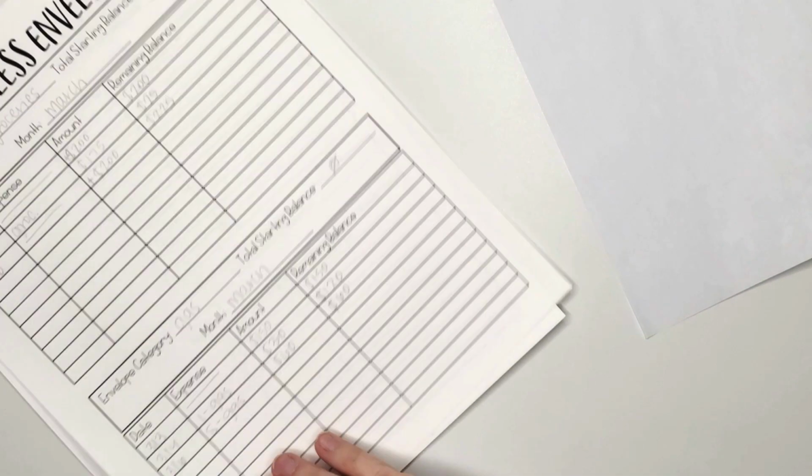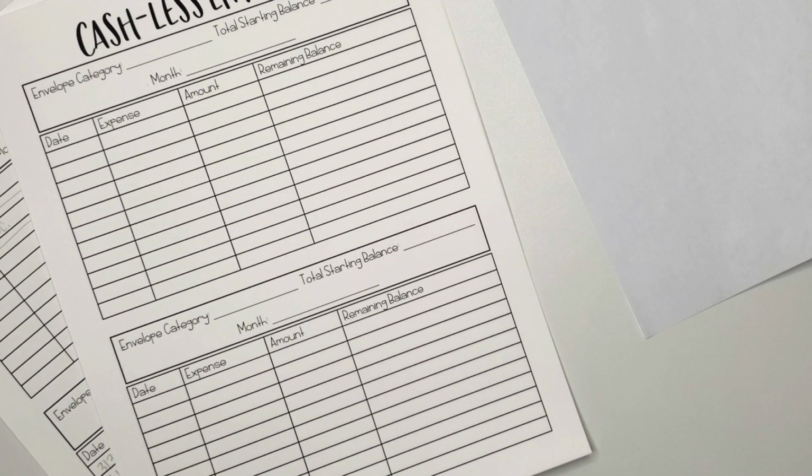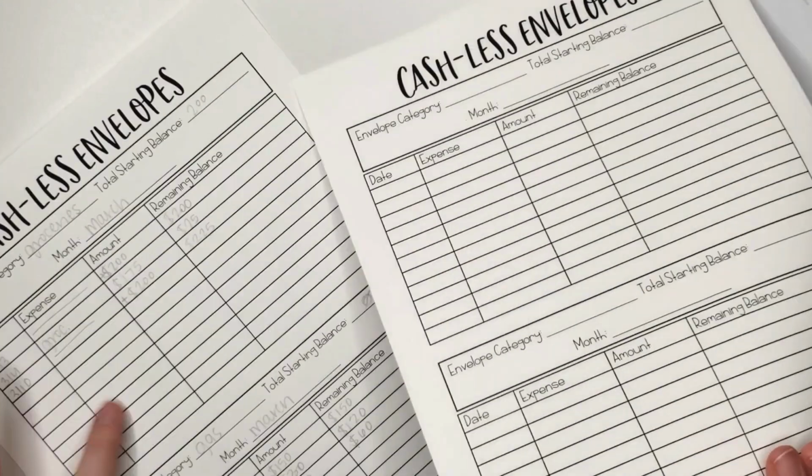Obviously my gas isn't gonna cost $60, but there's your example. And so I'm just gonna fill these out for each of my little categories that I have. I'm gonna print a new one and do those, but I really want to do this starting in March.